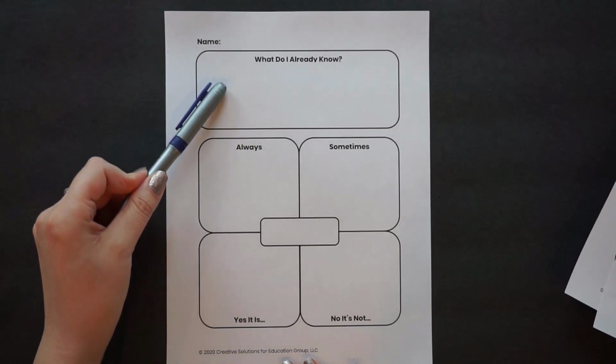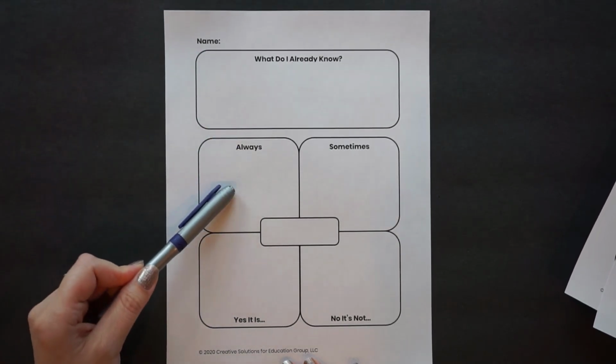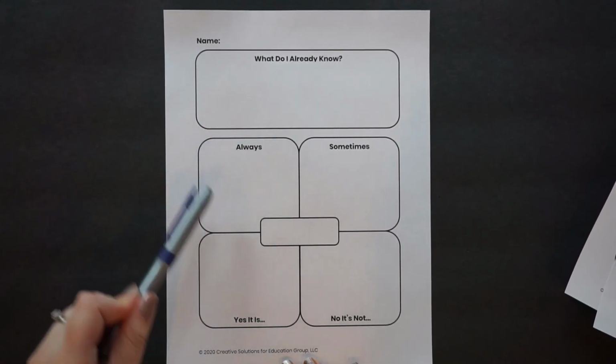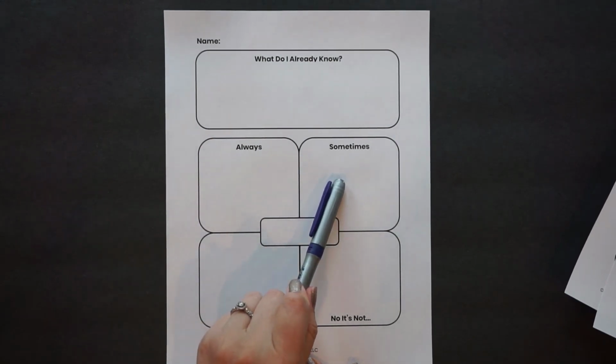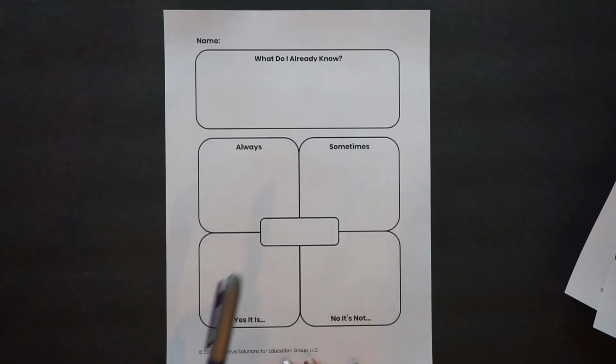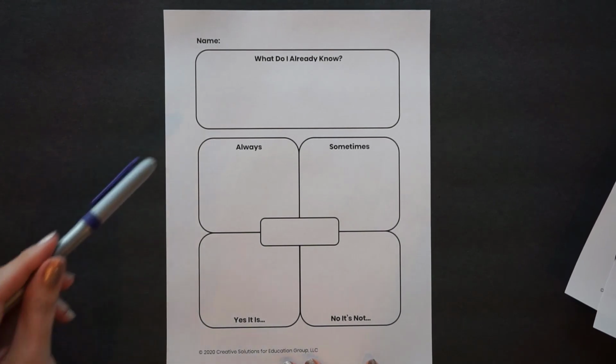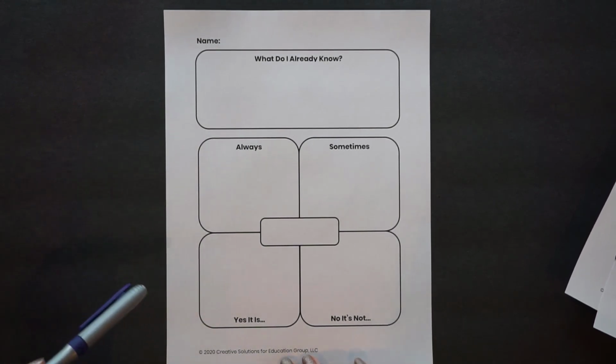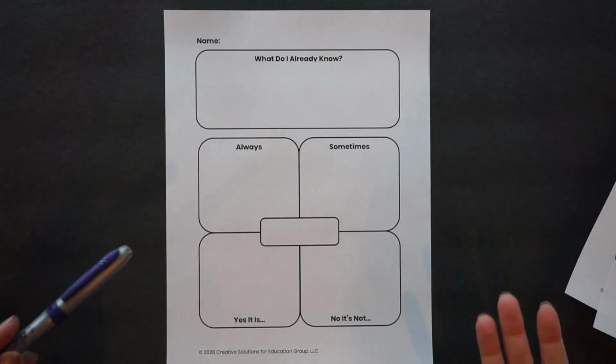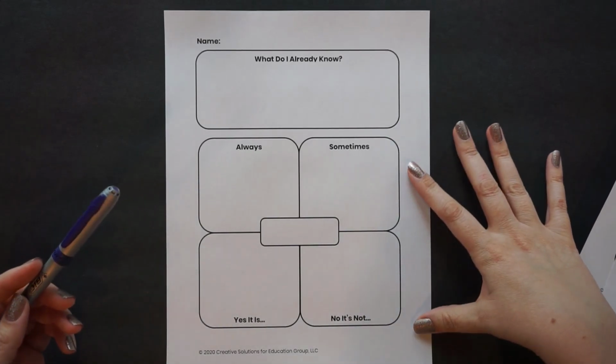So here you have your brainstorming box. You have always, so this characteristic is always present. This characteristic is sometimes present. Yes, it is, and then you can fill in examples, no it's not, and you can fill in non-examples. I just find that the simplified language helps make the process a little bit easier for any level of students. For your older students, they may be more used to it, but for younger children, this is one that I find works best.